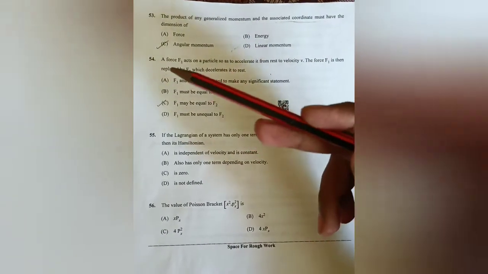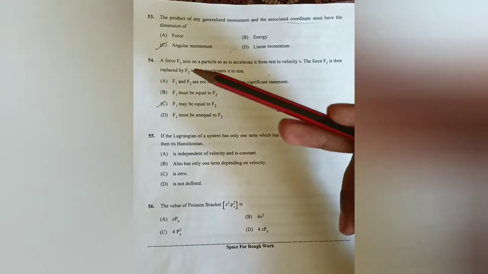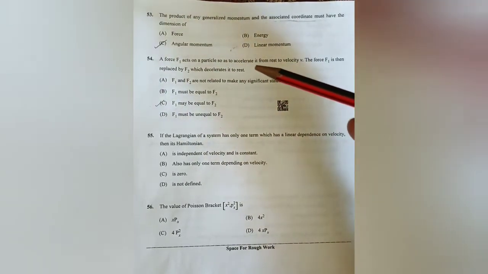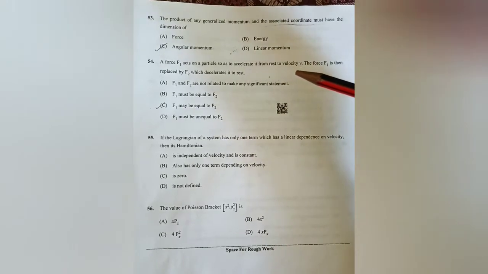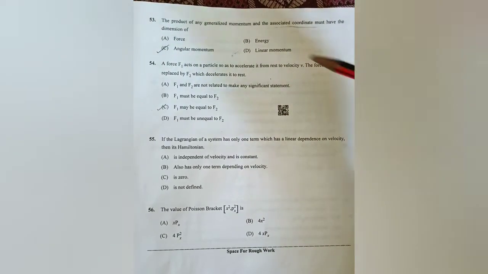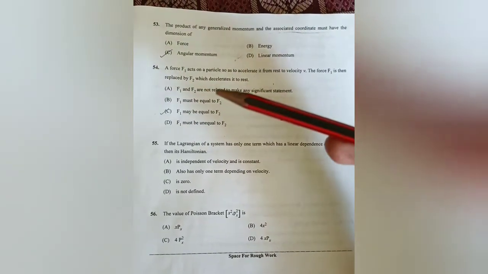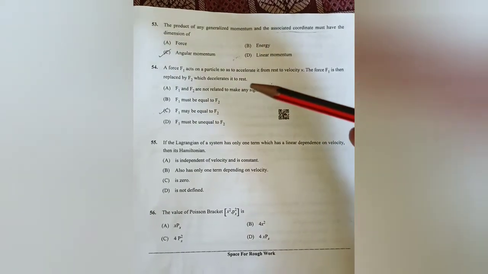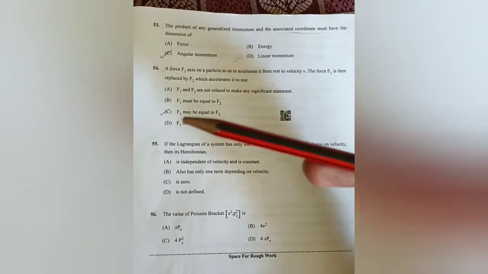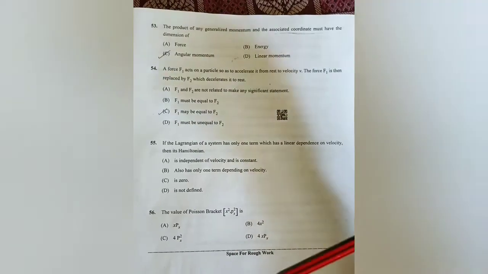Question number 54. A force F1 acts on a particle so as to accelerate it from rest to velocity v. The force F1 is then replaced by F2, which decelerates it to rest. The right answer is option C, F1 may be equal to F2.